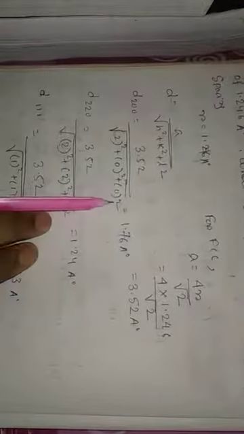Similarly, with A equal to 3.52, for the 220 plane H is 2, K is 2, and L is 0. So you get 1.24 angstrom. And similarly for d111, it is 3.52 divided by the square root of 1 square plus 1 square plus 1 square, which gives 2.03 angstrom.